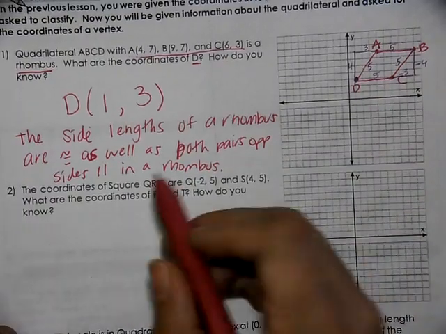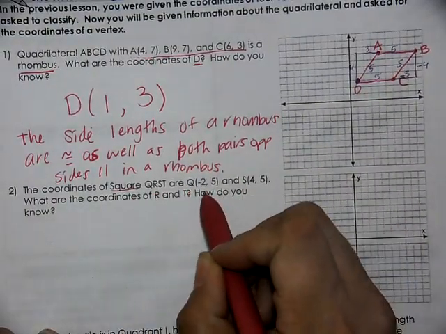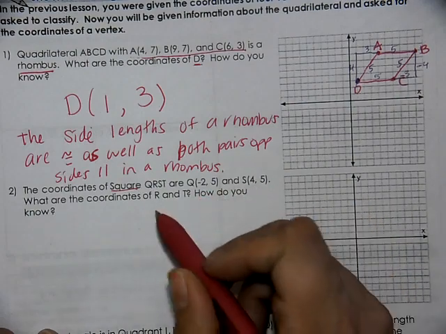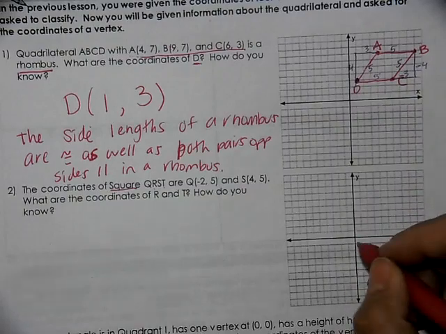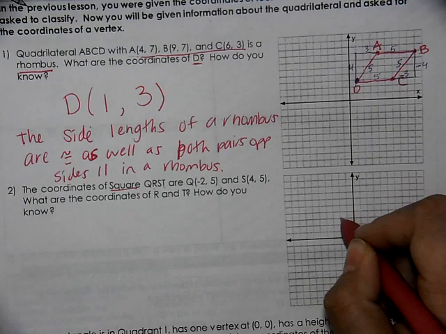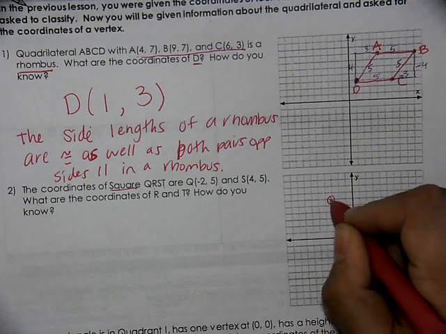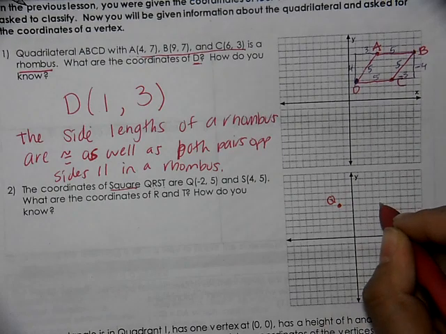So this time we have a square. The square's name is QRST, and so far we only know two of the coordinates, Q and S. It skips over R, and we have to find T as well. Let's start by graphing Q and S. So -2 and up 5 would be Q, and 4 and up 5 is S.